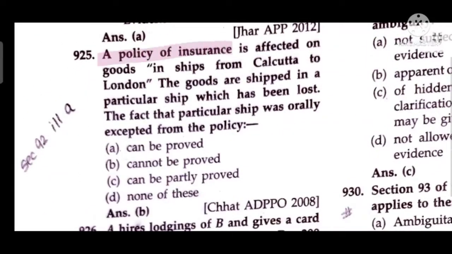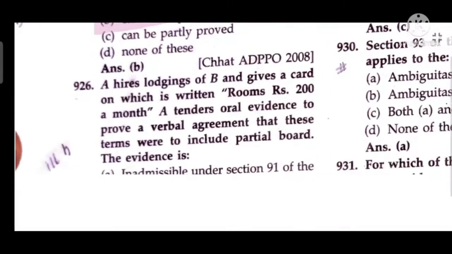A policy of insurance is effected on goods in a ship from Calcutta to London. Goods are shipped in a particular ship which has been lost. The fact that the particular ship was orally excepted from the policy cannot be proved.